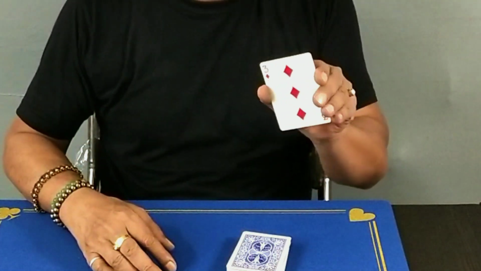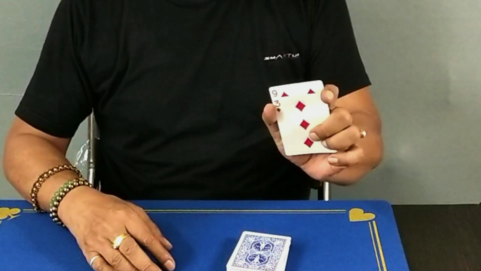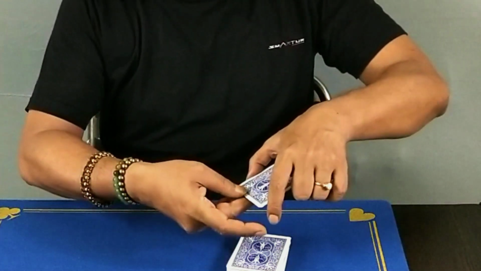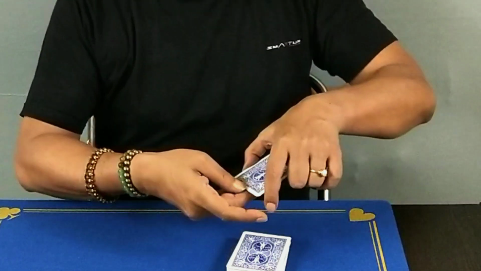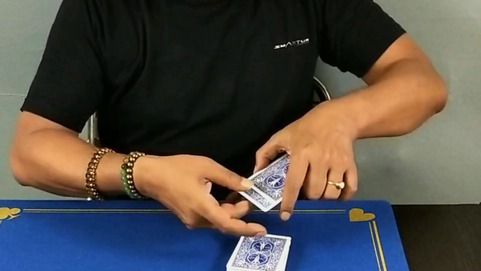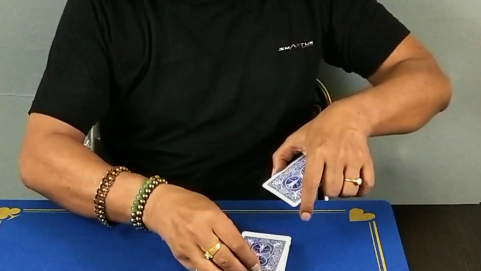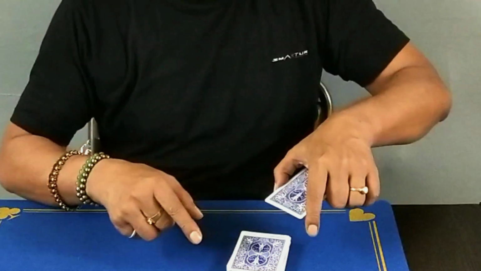So you show this card, you just do the glide. Now it is in a glide position, you slide out the bottom card. That is what the spectators think, but you are actually sliding out the second card. This second card, this is an exposed view. You slide out the second card and place it over here. Now, when the second card is placed over here, that is the selected card.